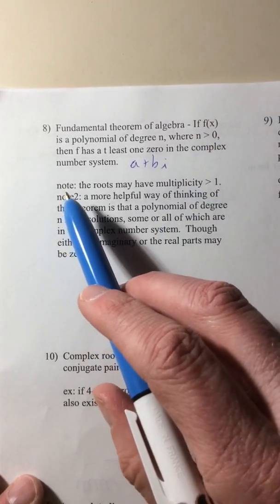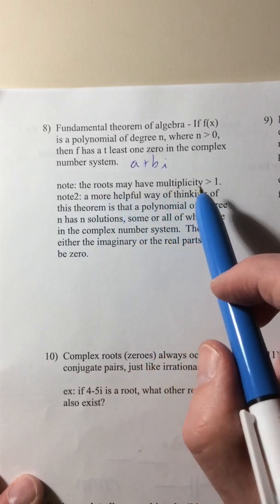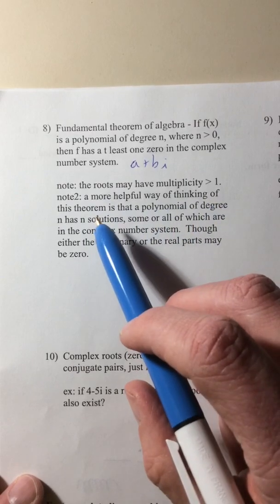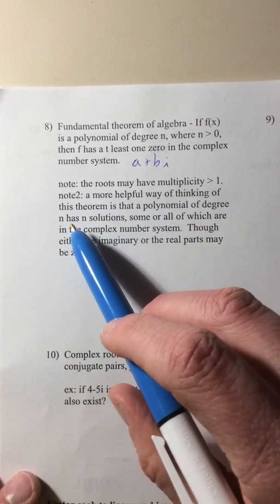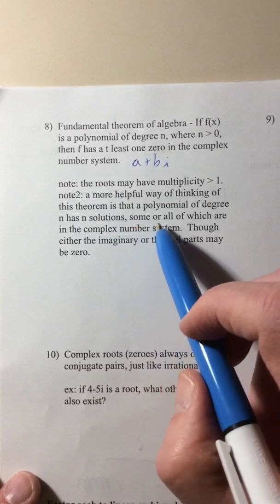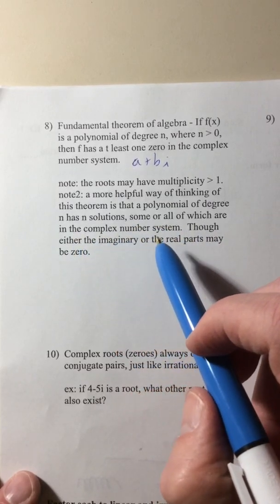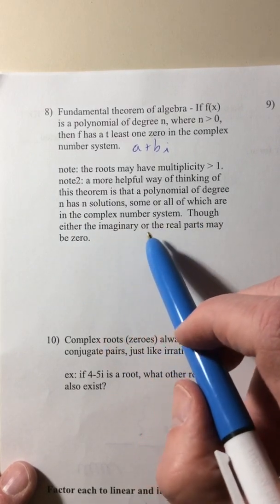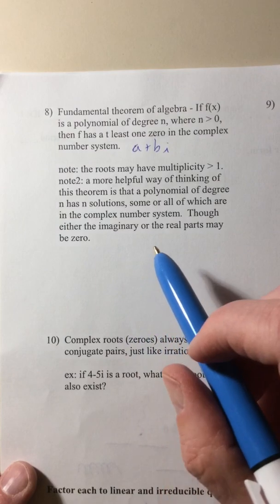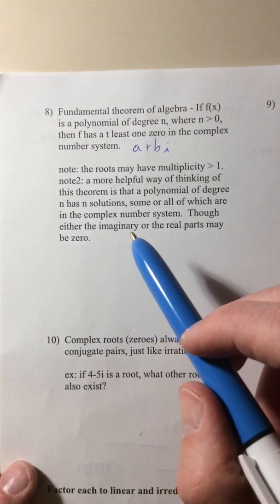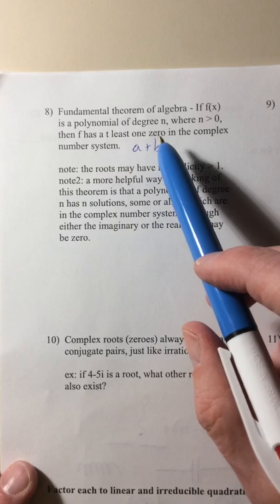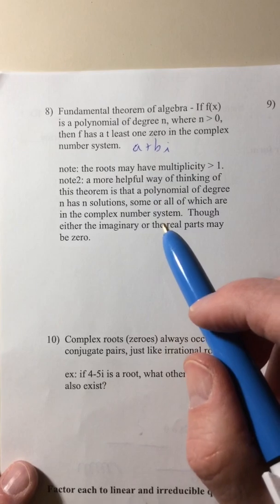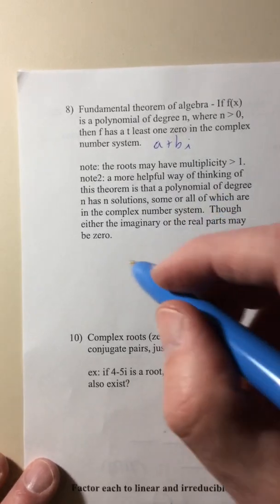Okay, so note, the roots may have a multiplicity greater than 1. Note number 2. A more helpful way of thinking of this theorem is that a polynomial of degree n has n solutions, some or all of which are in the complex number system. In fact, all of which are in the complex number system, though either the imaginary or the real parts may be 0. I think even the simpler way of thinking about all of this is a polynomial of degree n has n roots in the complex number system. So that's the key idea right there.